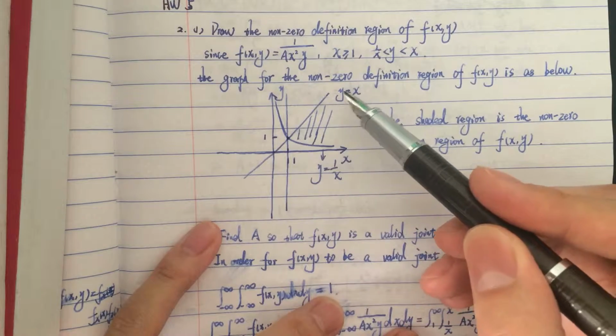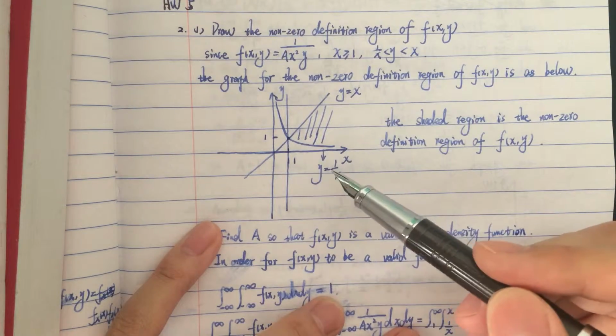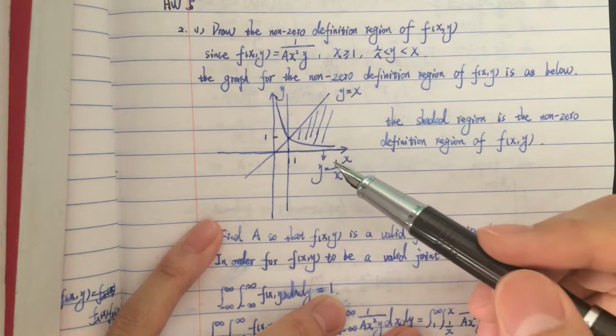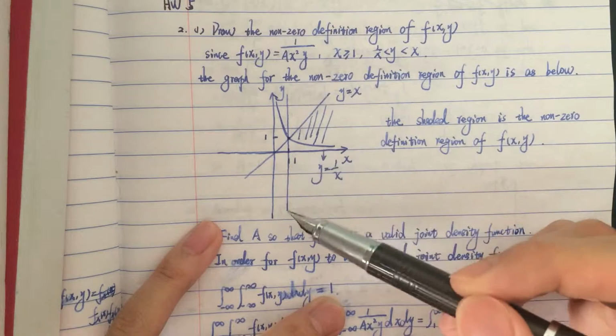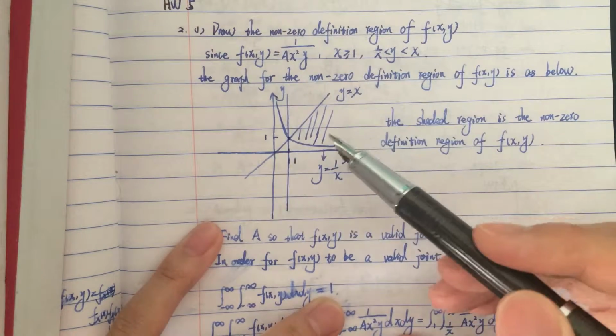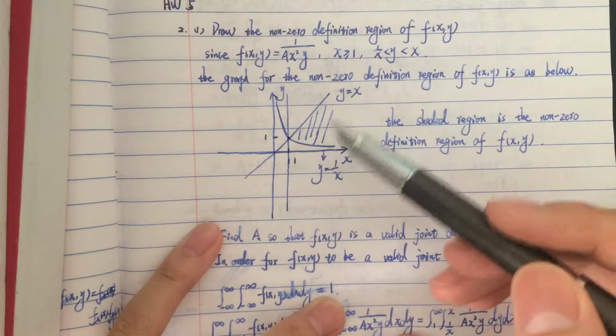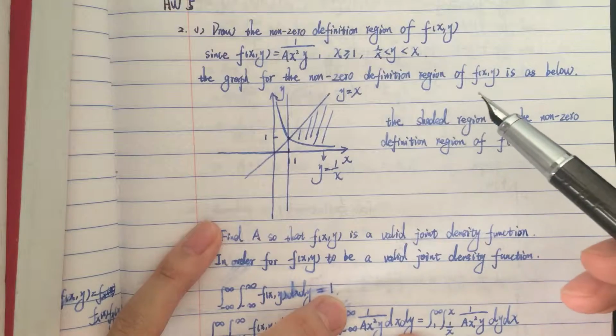This one is y equals x, and this one is y equals 1 over x, and this one is x equals 1. So according to this condition, the region shaded is the non-zero definition region of f(x,y).